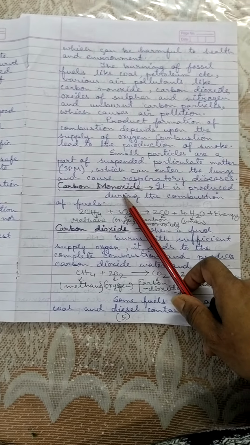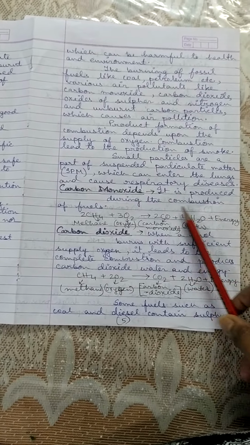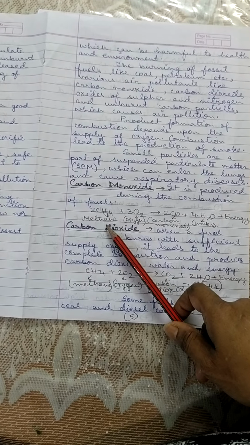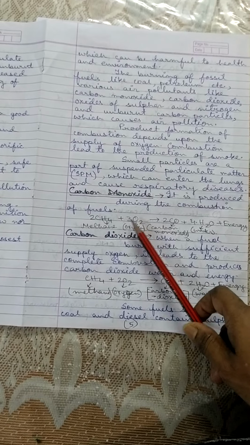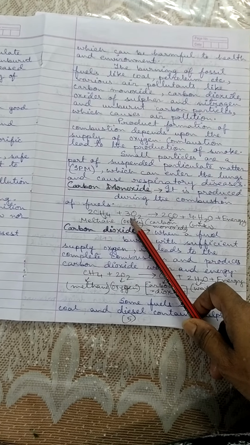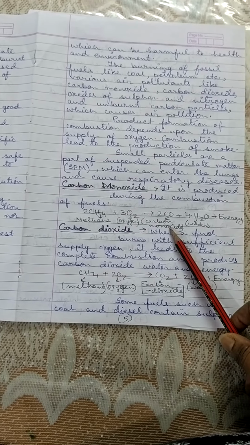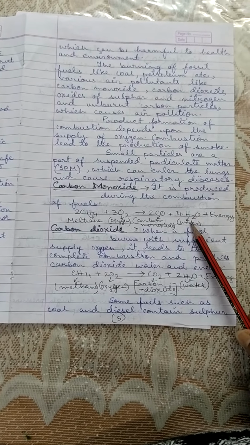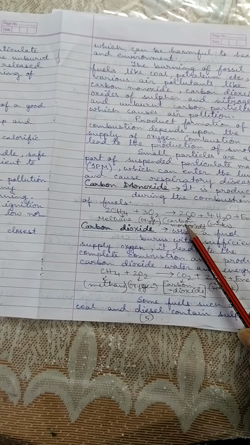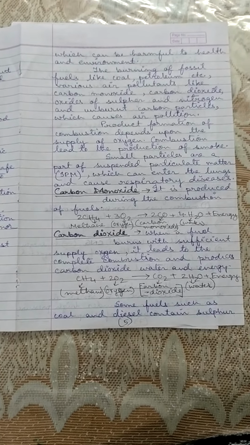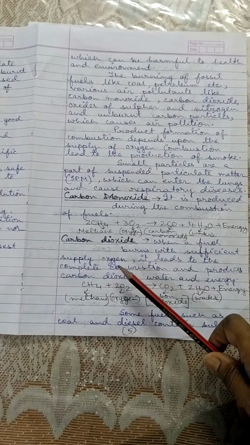Now talking about carbon monoxide, it is produced during the combustion of fuel. As we can see, oxygen is needed for combustion, that we all know. So when methane is burnt with insufficient oxygen, it will produce carbon monoxide, and as byproducts water and energy as heat and light. So carbon monoxide is a byproduct that is harmful to our body.